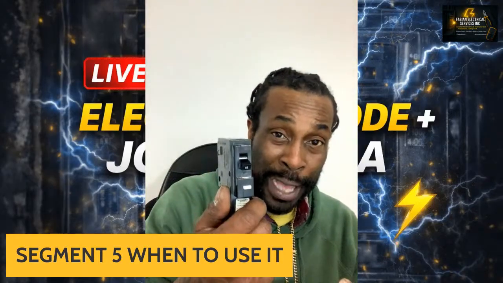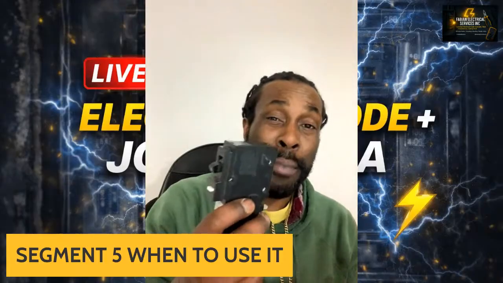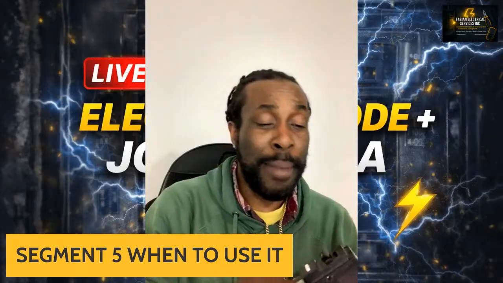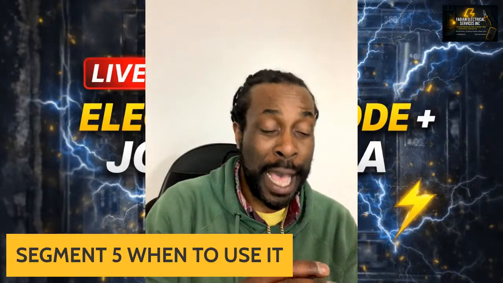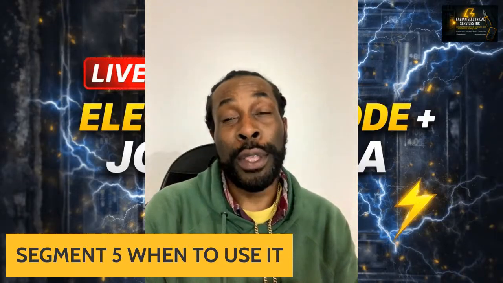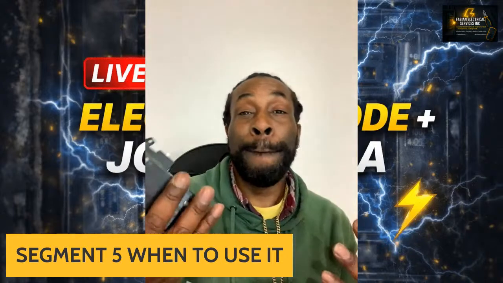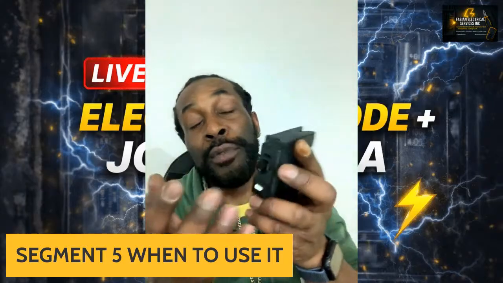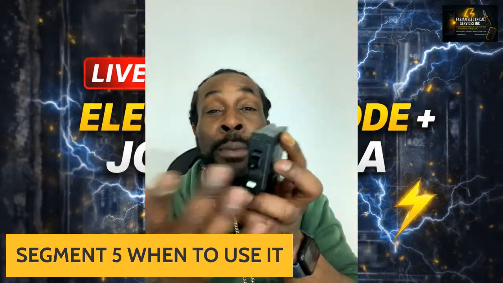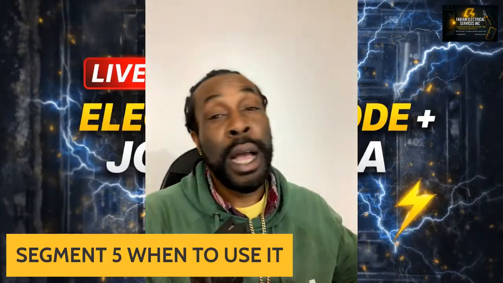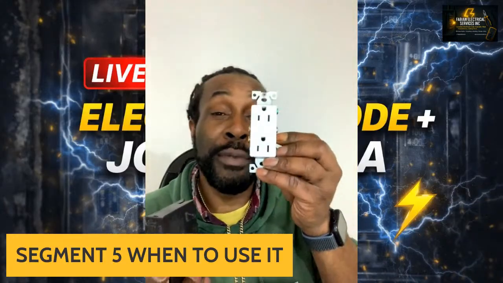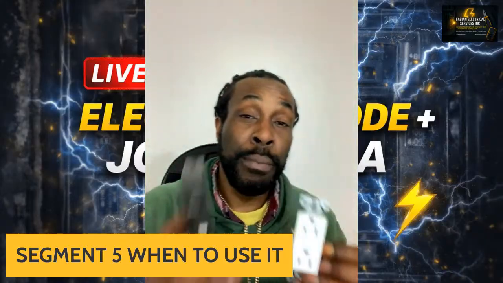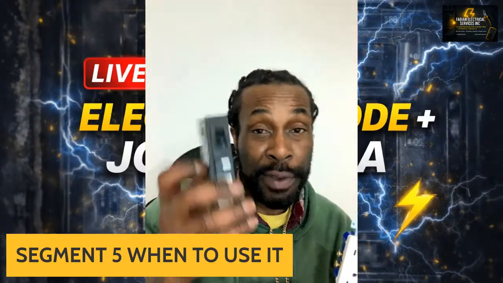You want to make sure that a 15 amp breaker is supplying a 15 amp circuit. What that means is, let's say it's a receptacle, the receptacle has to also match the actual breaker itself. So if this breaker is rated for 15 amps, your receptacle has to also be rated for 15 amps. Very important.